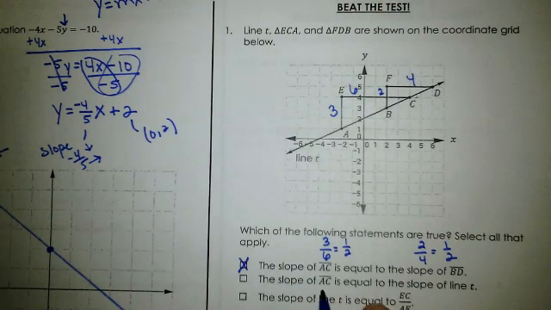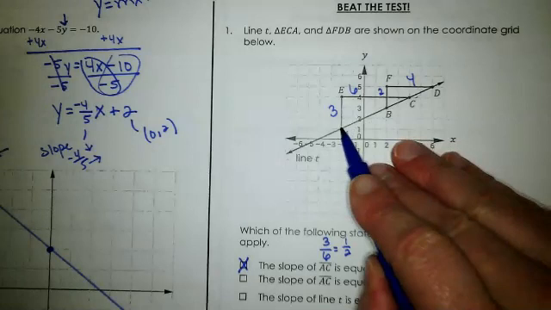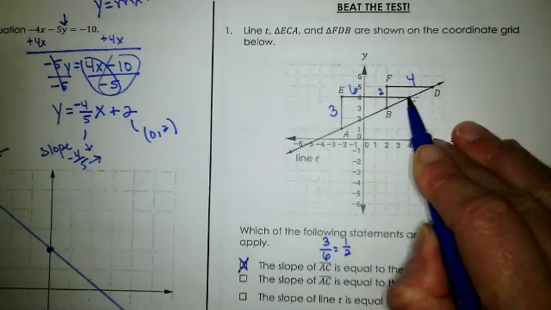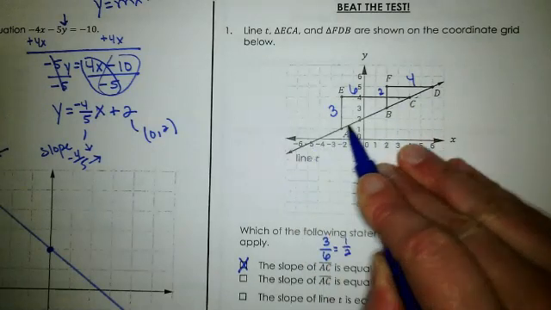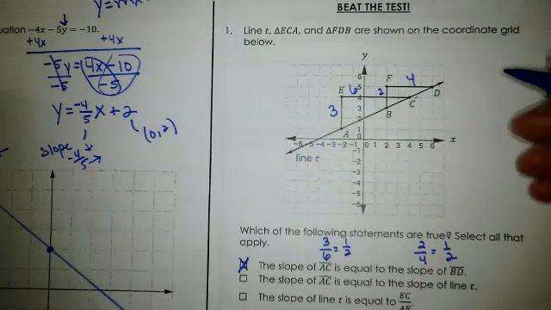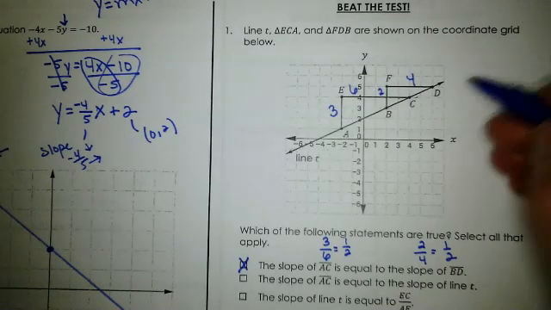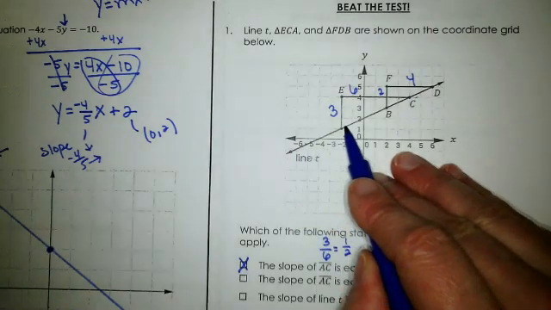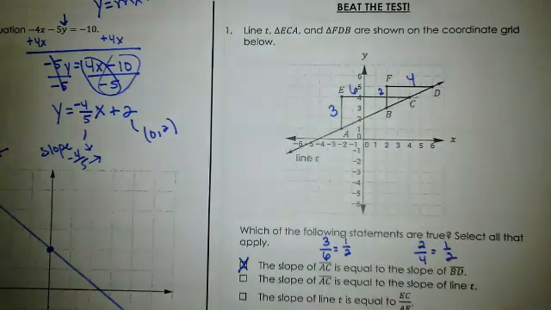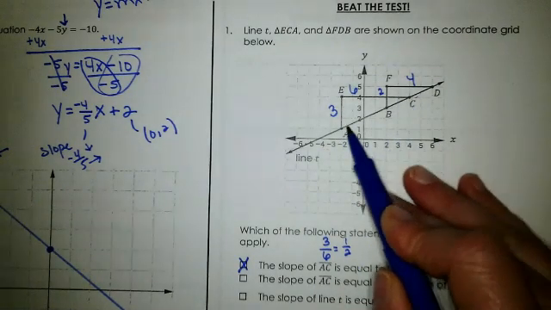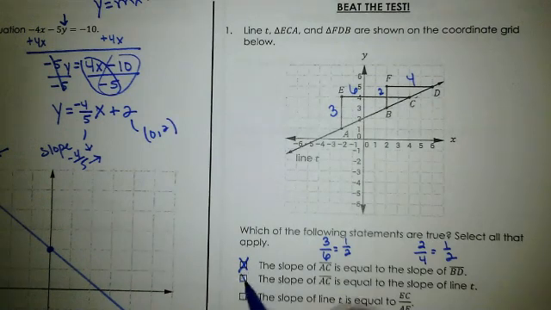The slope of AC is equal to the slope of line T. Well, here's AC. It is part of line T. Since line T is linear, it has a constant slope. So the slope is the same whether I look from here to here, here to here, here to here, here to here. The slope is the same for the whole line. So yes, this part of AC, which is part of line T, should represent the slope.